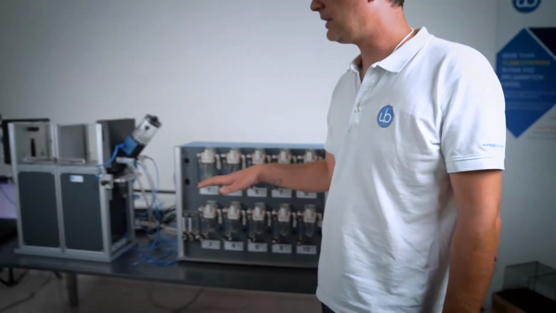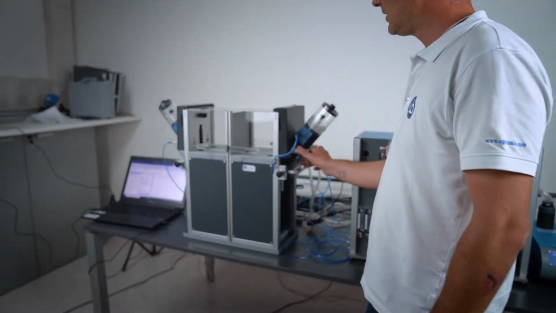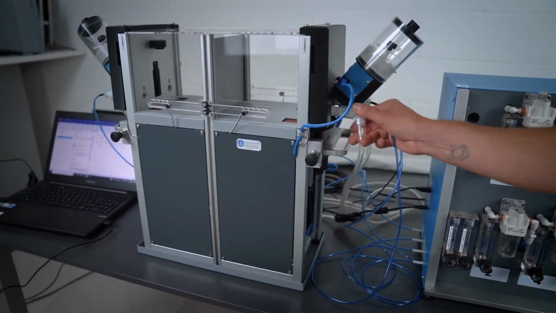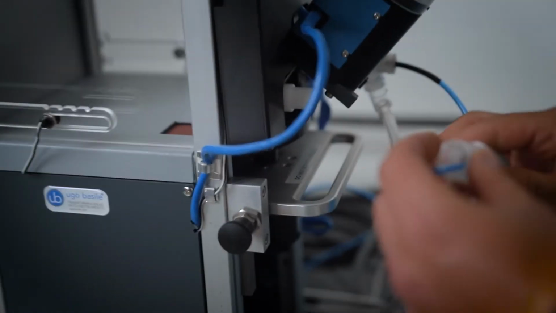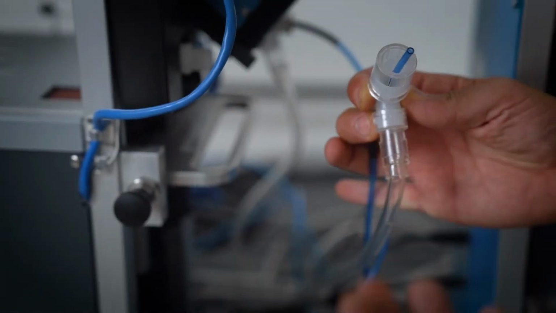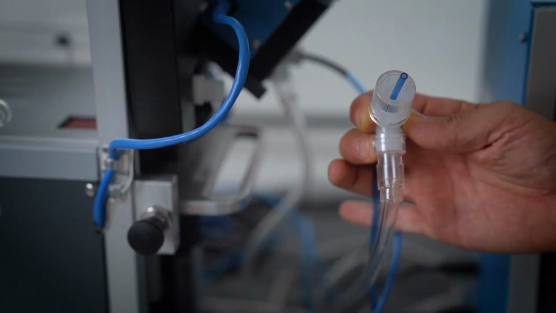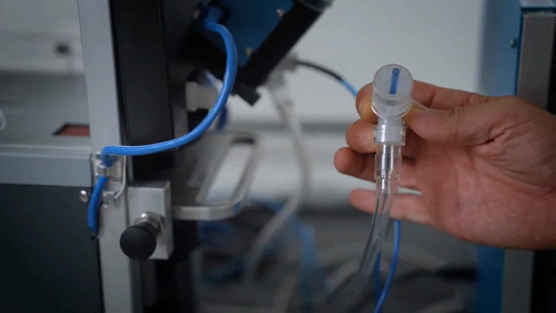And the reason for this is that, as you can see from here, inside each nose poke, there is actually a system which is very similar to what we use in anesthesia masks with a negative pressure system.